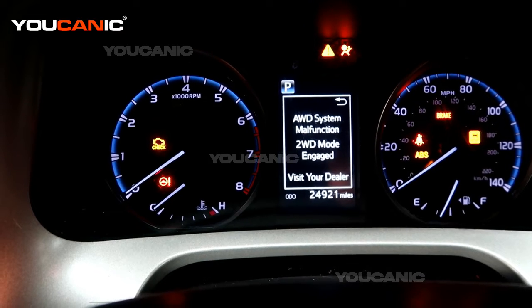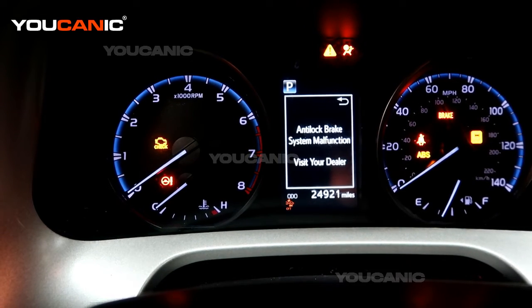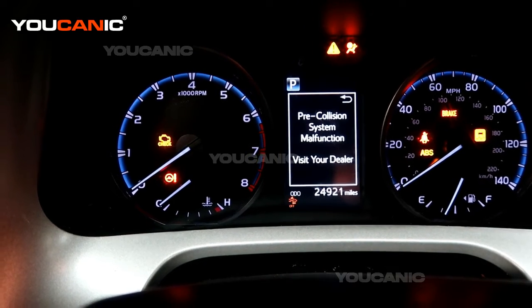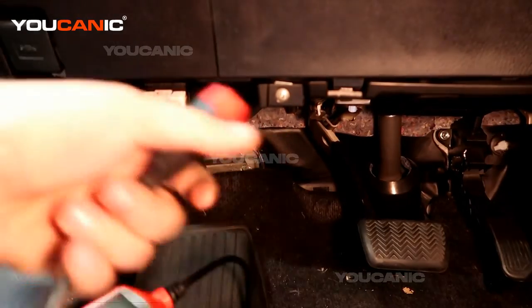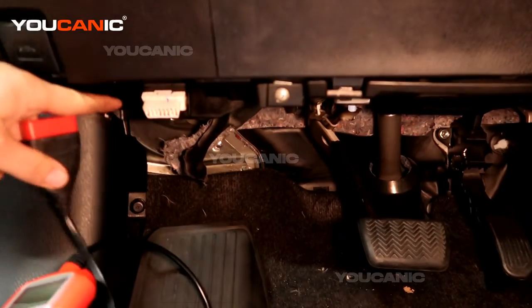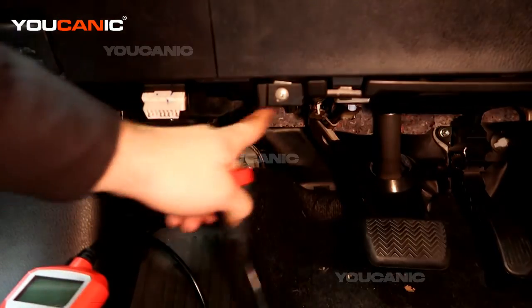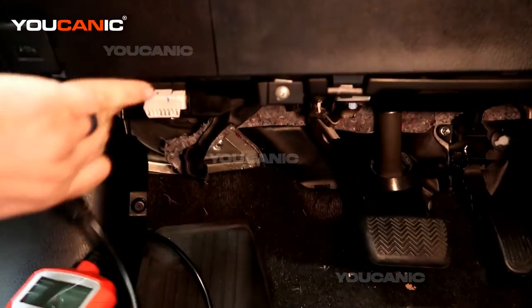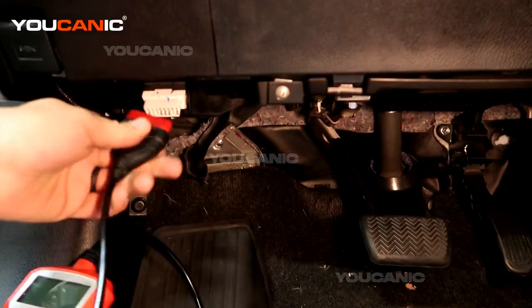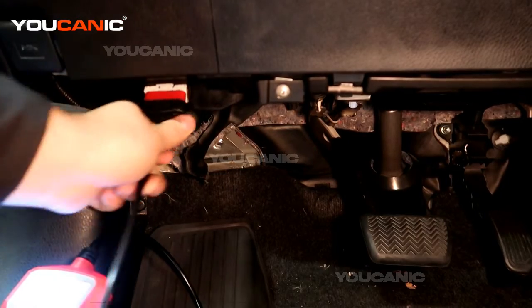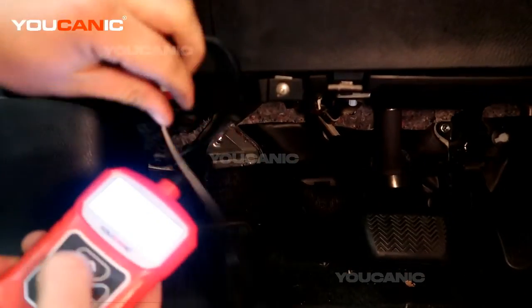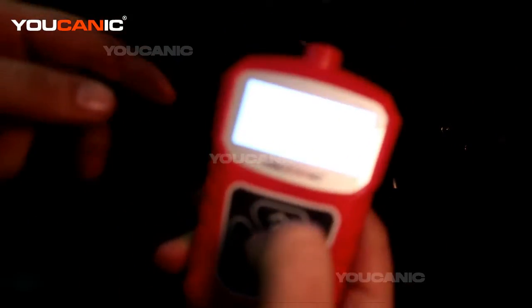So to diagnose that, you need an OBD2 scanner, and you need to find the OBD2 or the diagnostic port underneath the dashboard. So right here under the dashboard is your OBD2 port. It can be here, it can be a little bit further back, sometimes it can have a cover, but all cars have that. 1996 and newer are going to have that. Then you turn on your ignition.